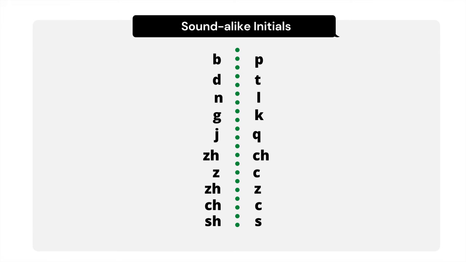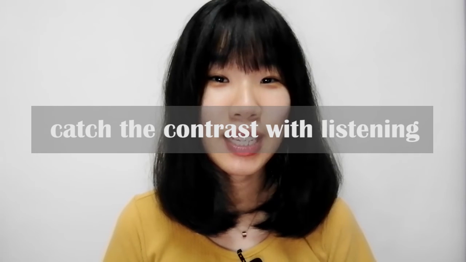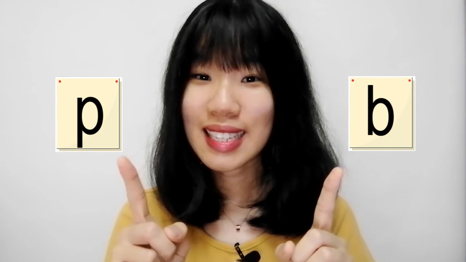These are initial sets that sound alike. Their pronunciations are very close. Catch their contrast with listening first. For example, initials bo and po, they sound alike. After learning bo and po one by one, you can combine and practice these two initials together.